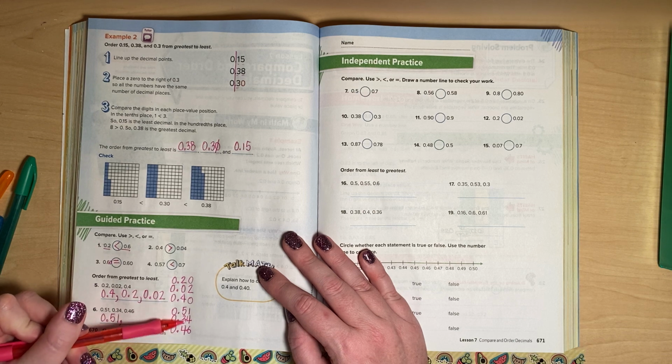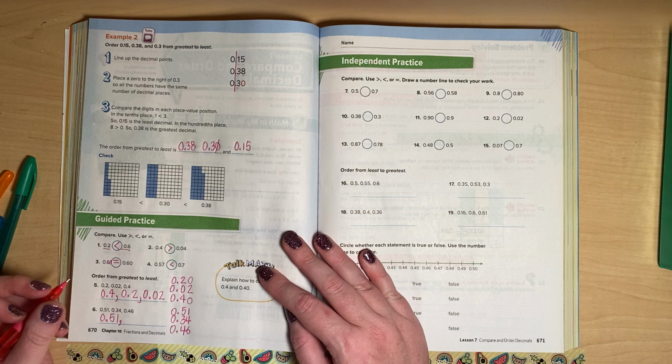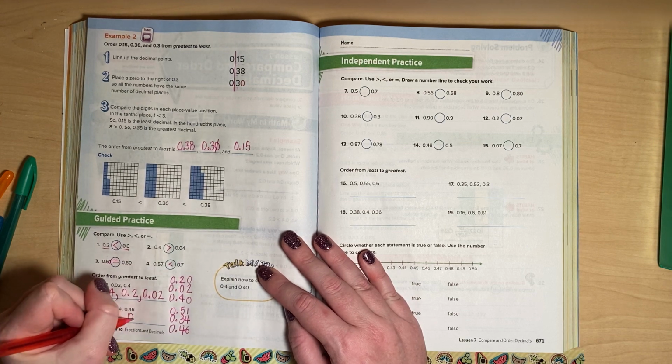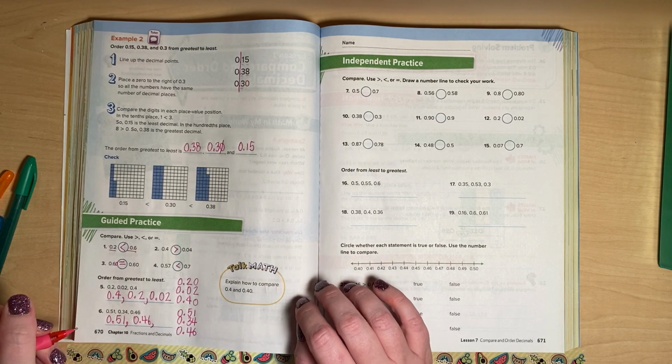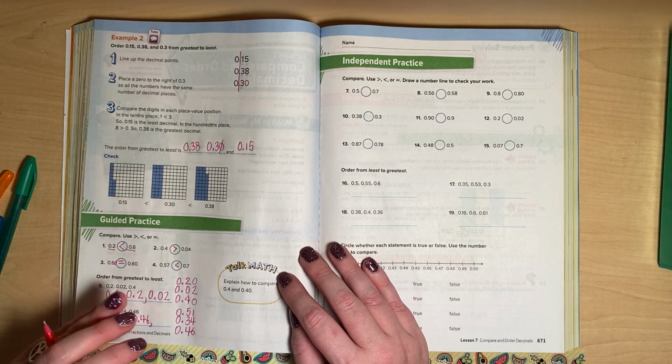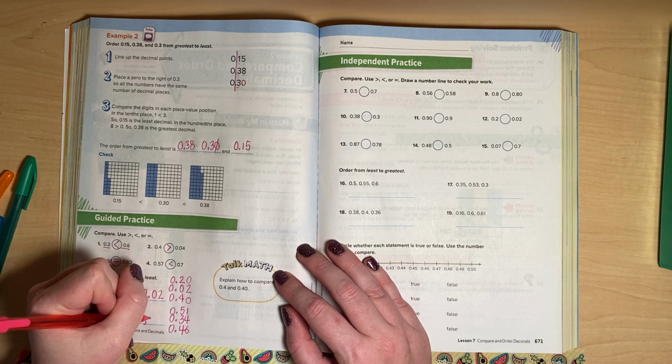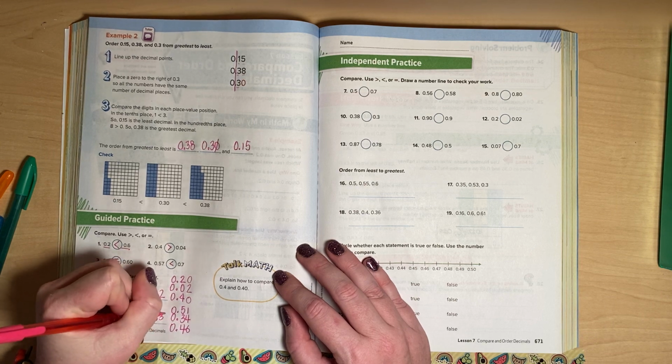Then I'm going to look at my next 2 amounts. I've got a 3 in this tenths place and a 4 in this tenths place. 4 is greater than 3, so I know that 0.46 or 46 hundredths is next. And then finally, the smallest decimal is 34 hundredths or 0.34.